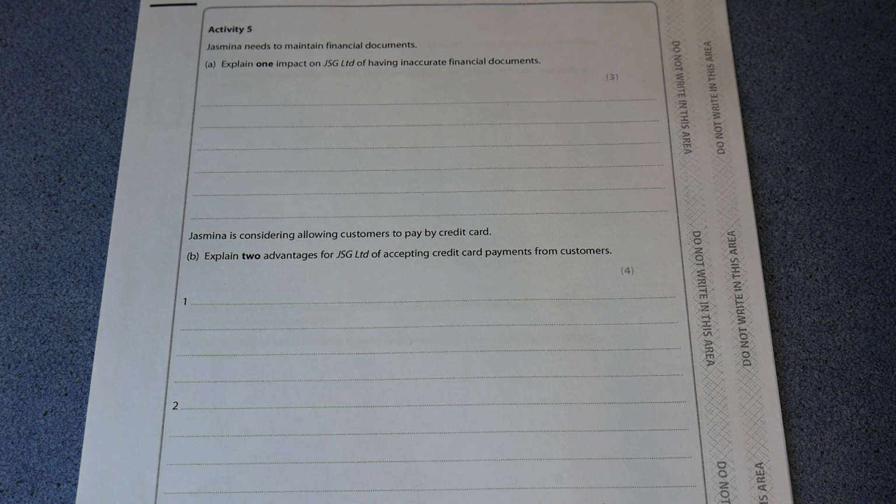Right guys, so let's crack on now with activity 5. So this is still on the February 2019 paper here. So Jasmina needs to maintain financial documents, explain one impact on JSG Limited of having inaccurate financial documents.